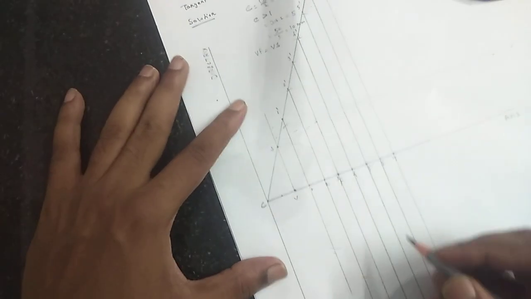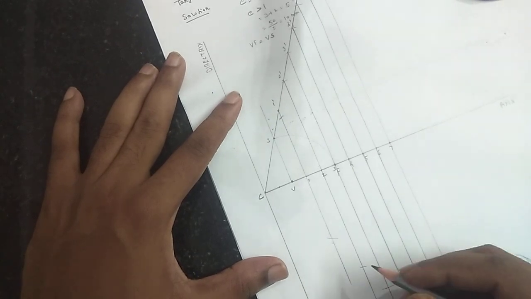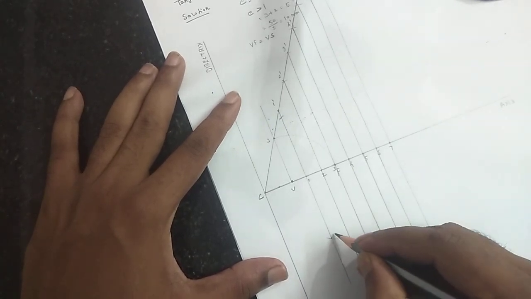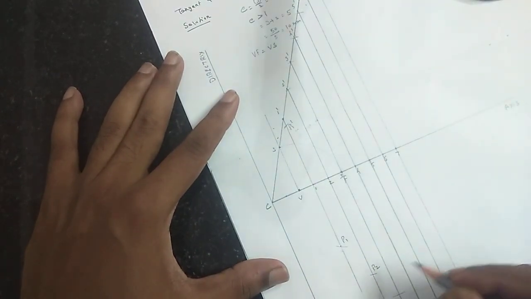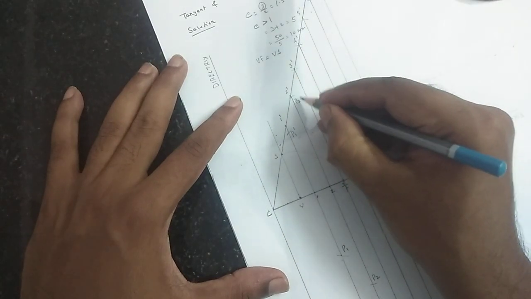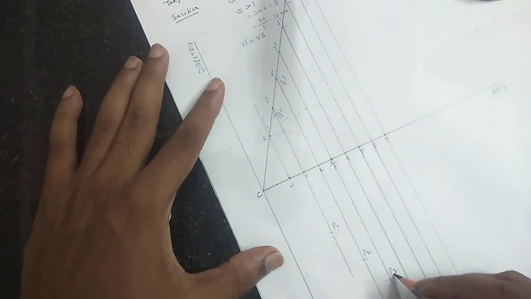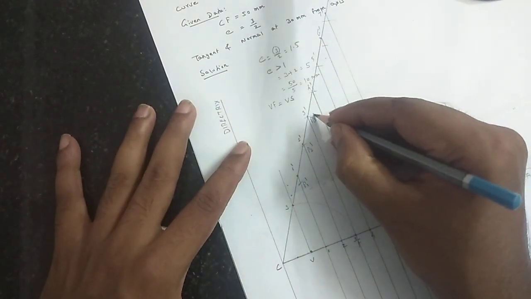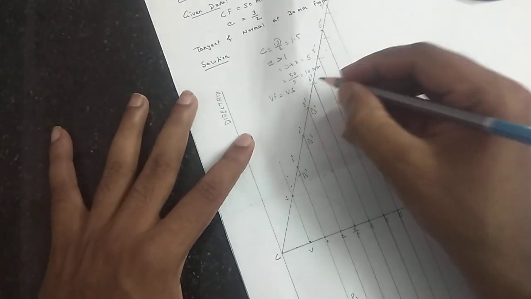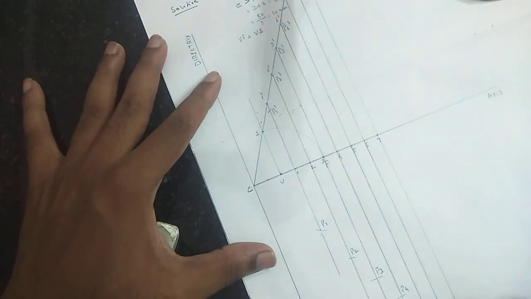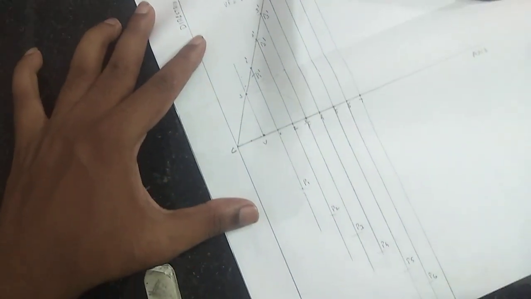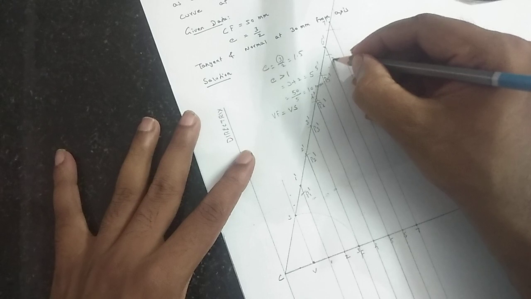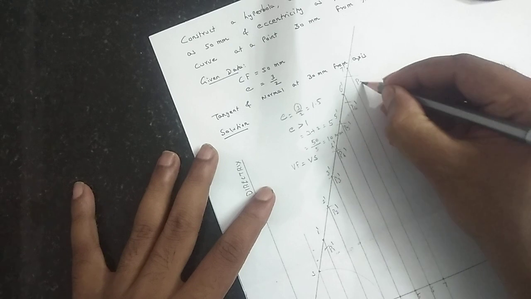So now I am going to give the names to the various points. So this point is P1 and here P1 dash, and this one is P2 and this one is P2 dash, and this one is P3 and here P3 dash, and this one is P4 and here P4 dash, and here P5, here P5 dash, and this point is P6 and here P6 dash, and this one is P7 and here P7 dash.